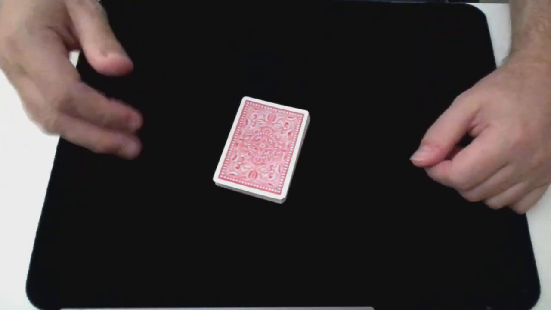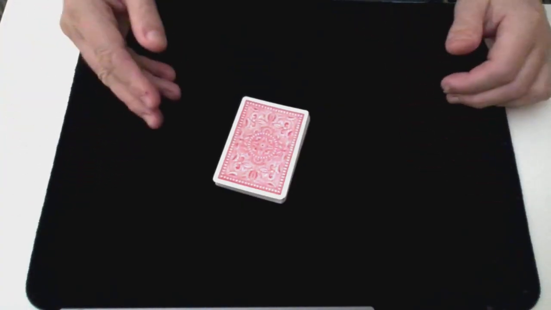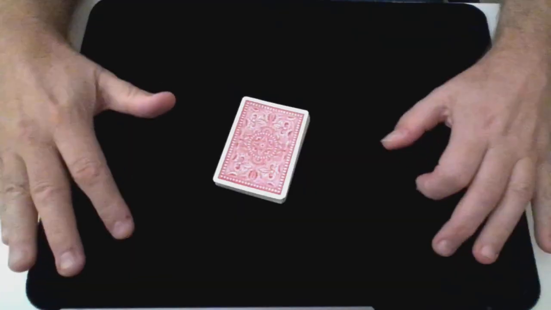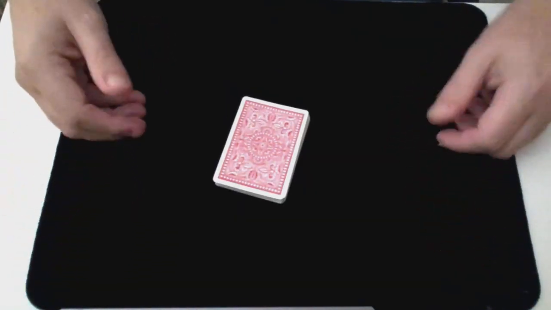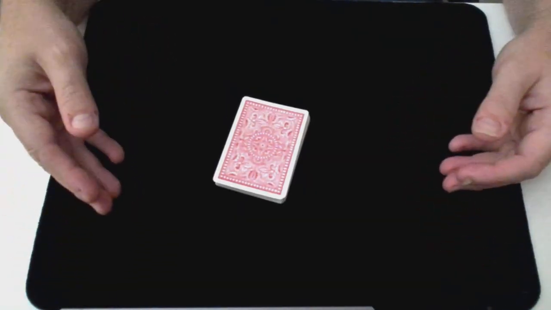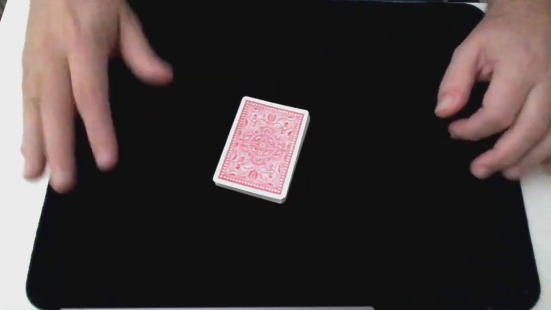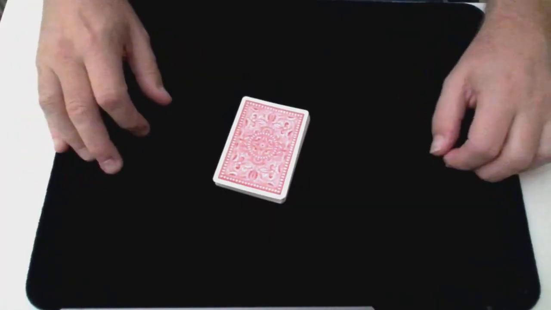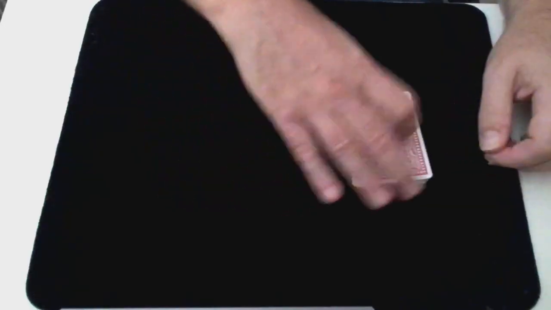So that was the trick, and I hope you enjoyed that one. If you did, and you want to learn it, this is the tutorial. Now, quantum entanglement is of course incredibly difficult to understand and complicated, but that couldn't be any more different to this card trick, which is about as easy as it gets.